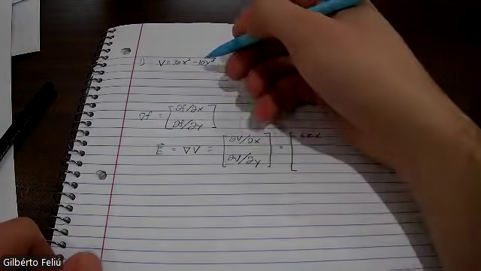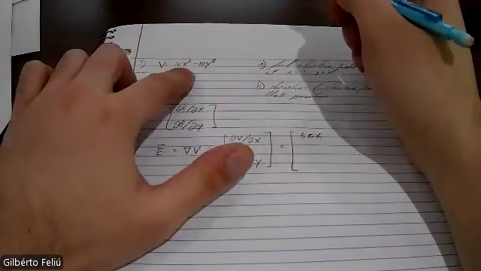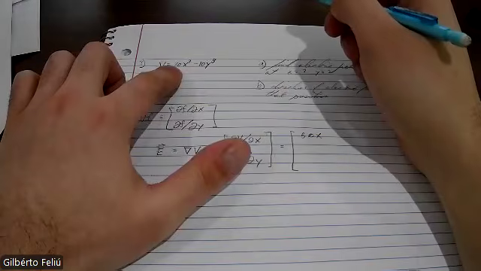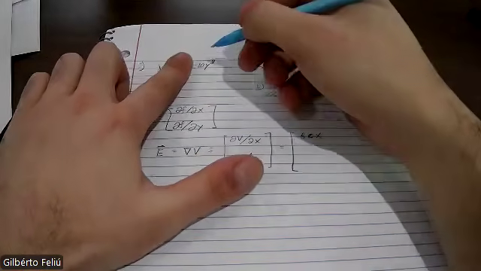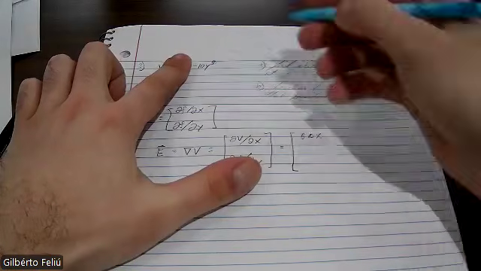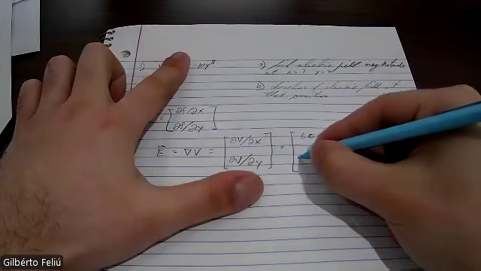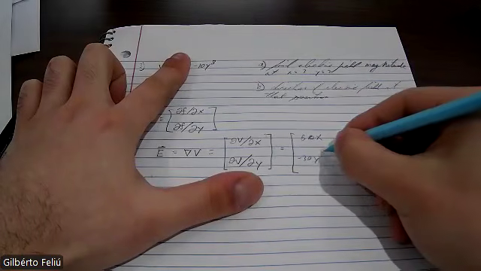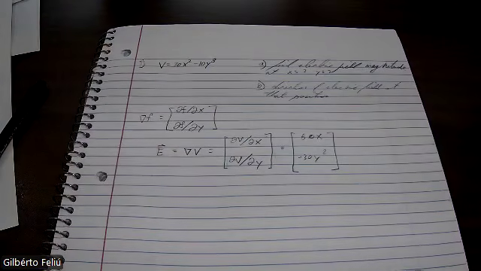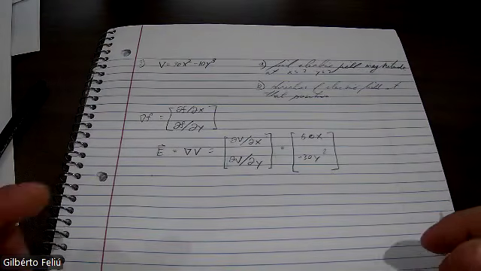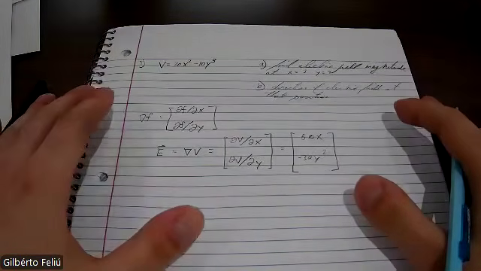And same thing in the y direction. 30x squared, all of that is a constant. That does not change with y. So if we're taking the derivative with respect to y, we're only concerned about this negative 10 and this exponent. So bring 3 to the front, subtract 1, and negative 30y squared is what you should get. Does that make sense to everyone so far?